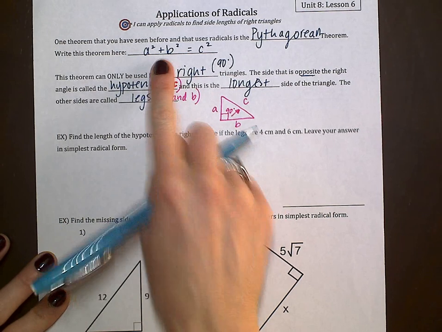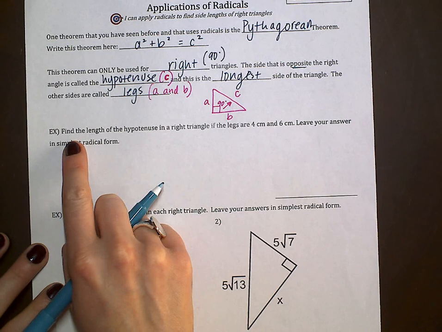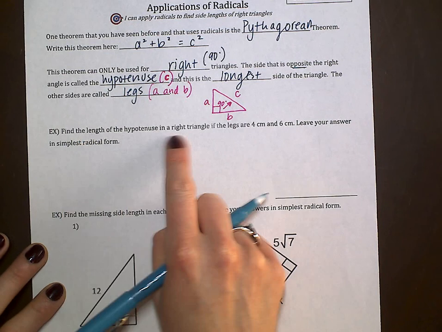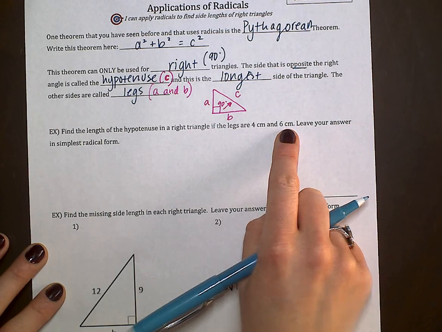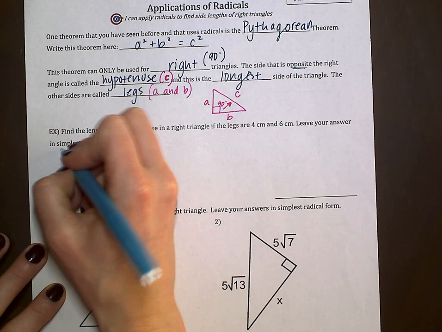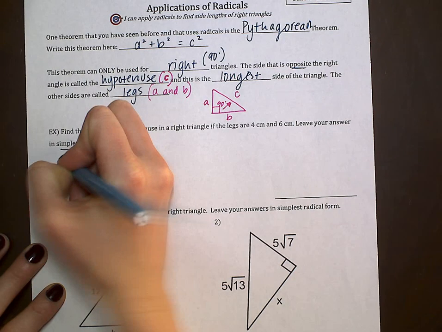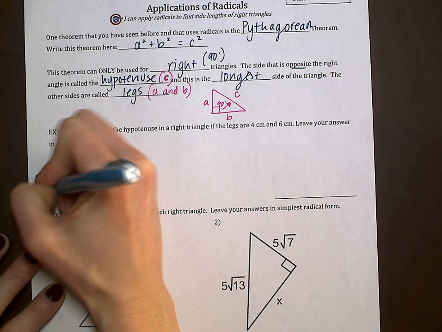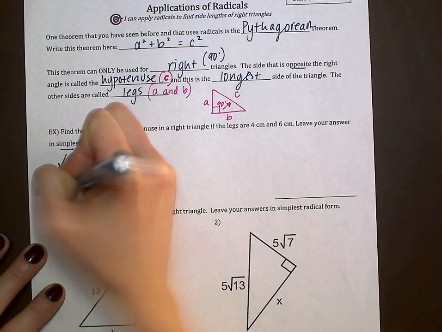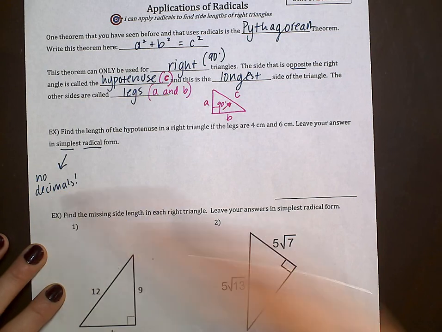So let's apply it to this first example. It says, find the length of the hypotenuse in a right triangle if the legs are 4 and 6 centimeters. Leave your answer in simplest radical form. This part is important. This means, and maybe this is where it differs from what you did in middle school, if the problem says simplest radical form, you cannot use decimals. You need to give me a radical answer, and I'll show you what we're talking about when we write our solution.